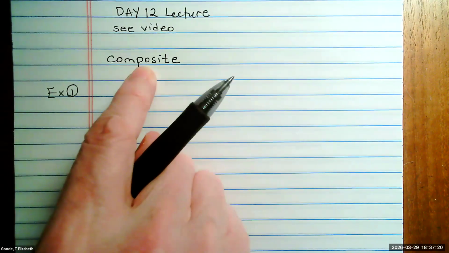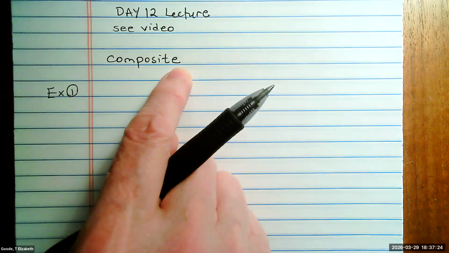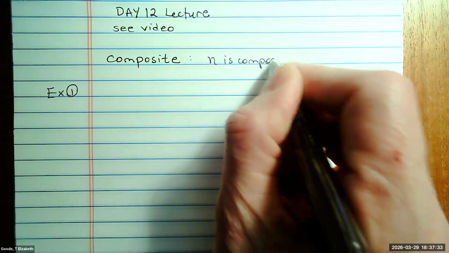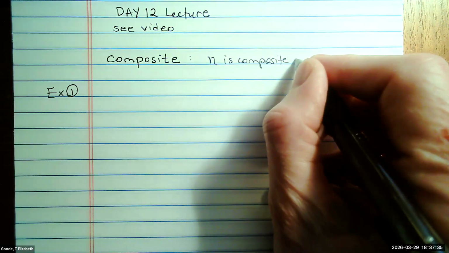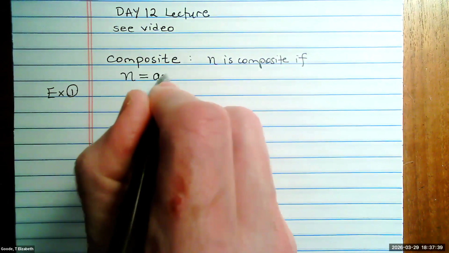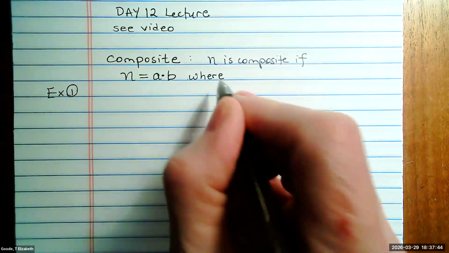Let's do a universal proof, because even an existential proof requires us to use the definition. Do you remember the definition of composite? Yes. So N is composite if N equals, let's say, A times B, where what do we know about A and B?